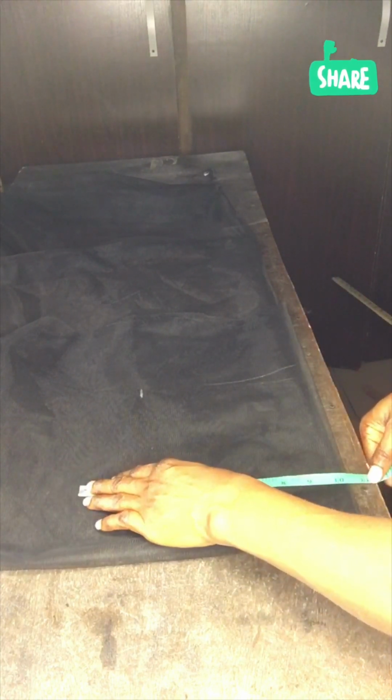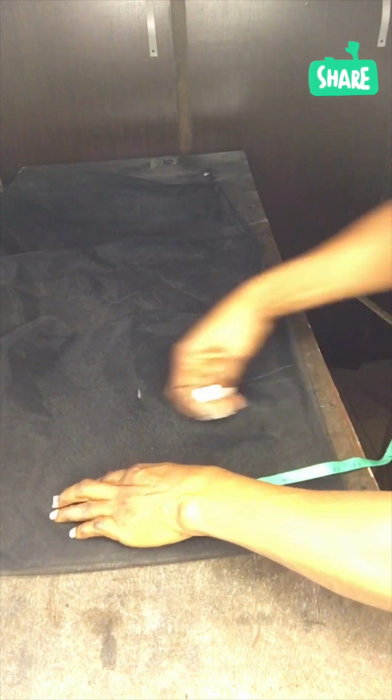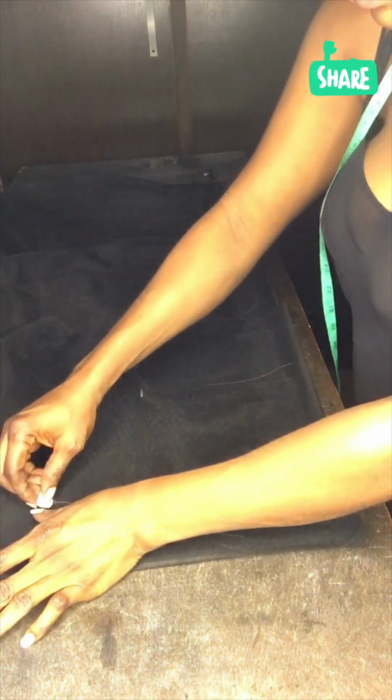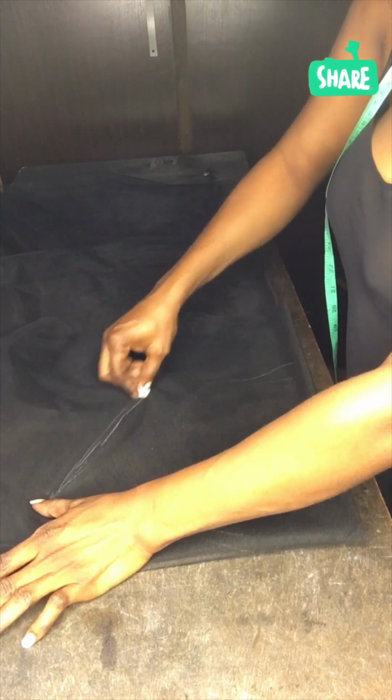So from the shoulder of my sleeve I came down by 4 inches. So from there I will now measure for my round armhole. My round armhole is 20 inches. So I'll be adding 1.5 inches for both sewing and for ease. It's not going to be so tight as you see in that video. So I will now connect it to the length of my sleeve. So now I have to cut it out.